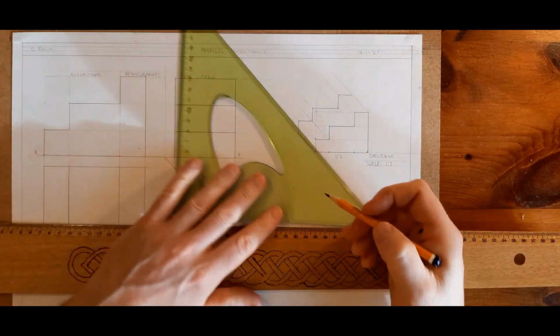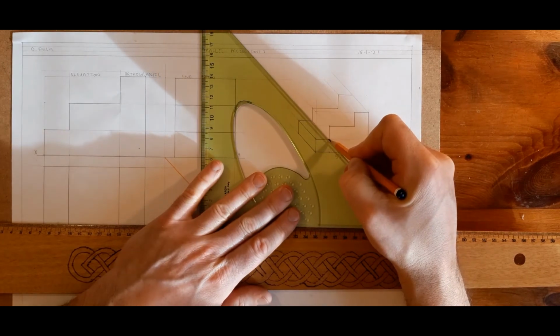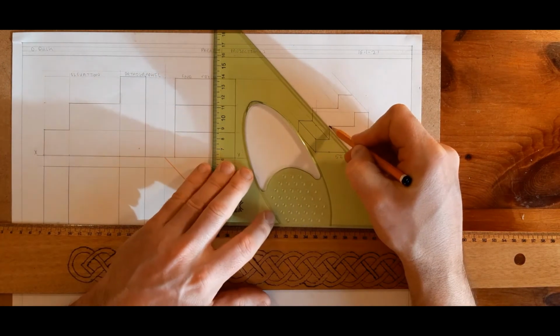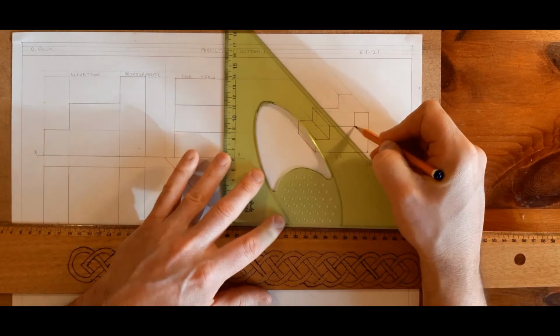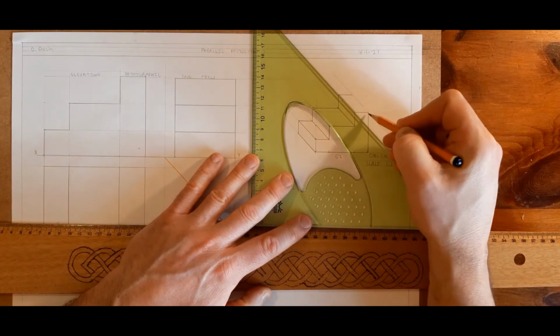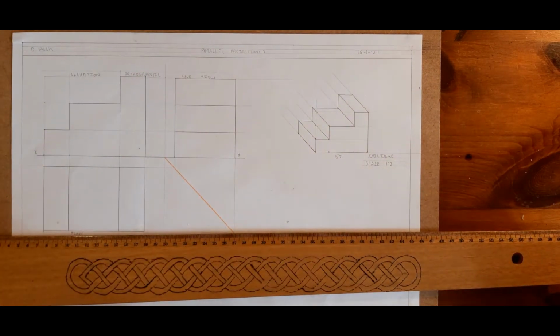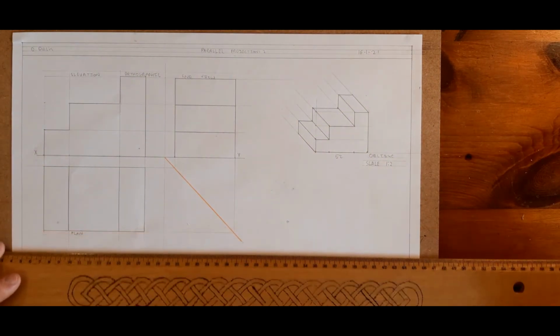And all we need to do now is do our lines in heavy. And that is our oblique drawn.